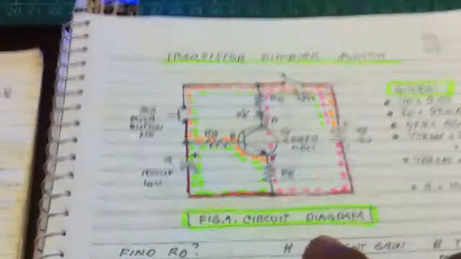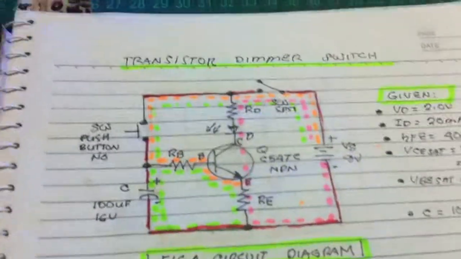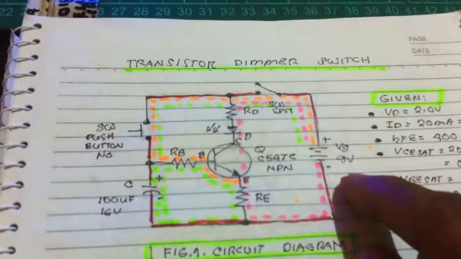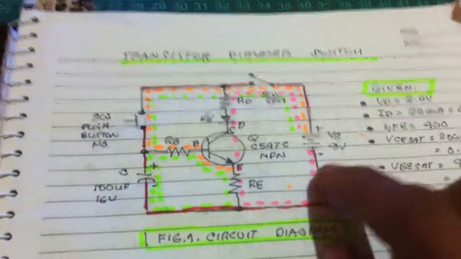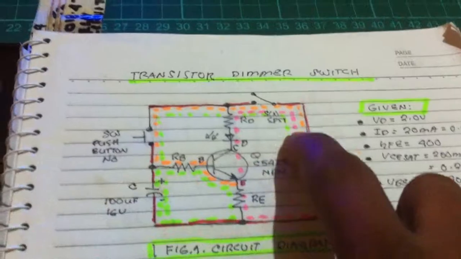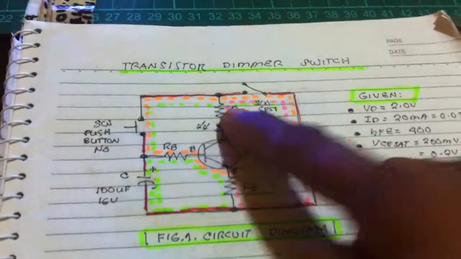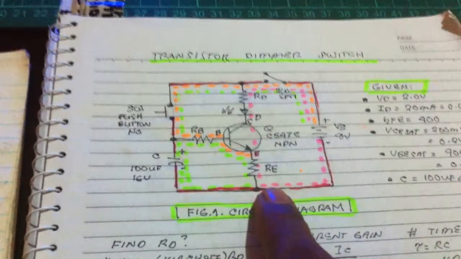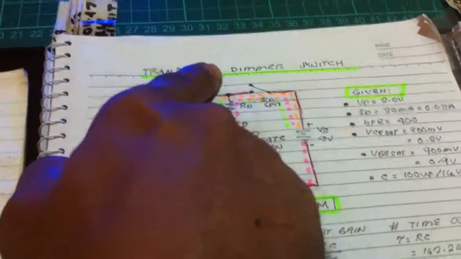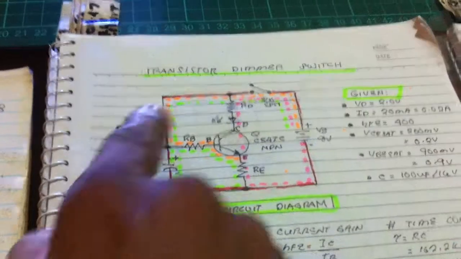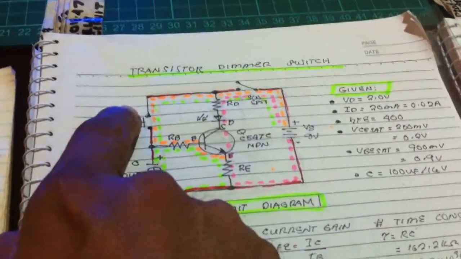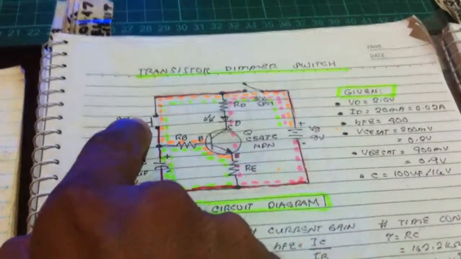So let us examine the current flow of this new circuit. When you close the switch, current flows to the resistor, LED, transistor, into the resistor. Also, current flows here at the same time. But it does not flow here, it stops here because of the push button.